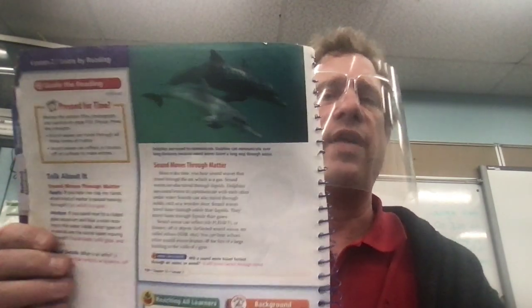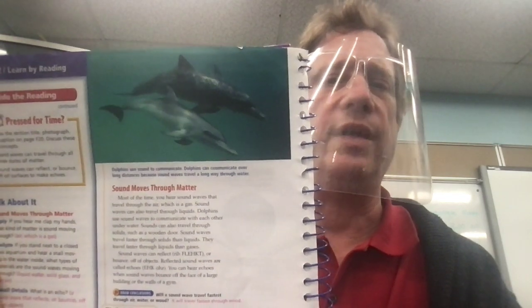A mouse makes high-pitched sounds. A jackhammer produces very loud sounds. High-volume sounds can hurt your ears. Ear protectors reduce the amount of sound that reaches the ears. Last but not least, a very neat topic, dolphins.